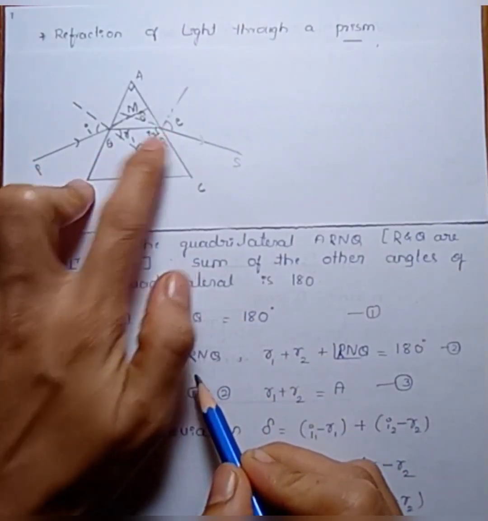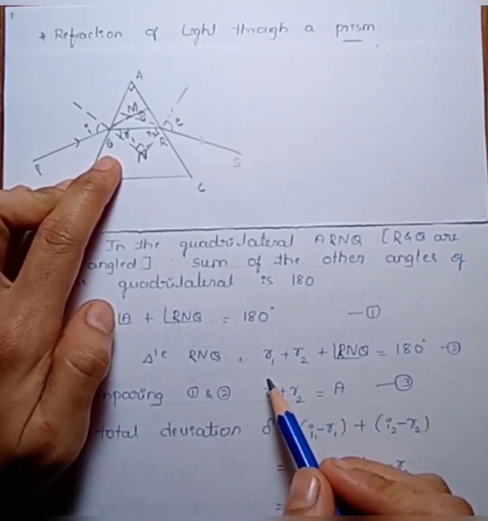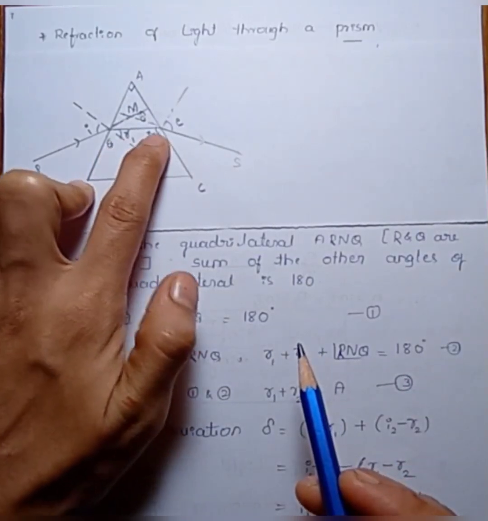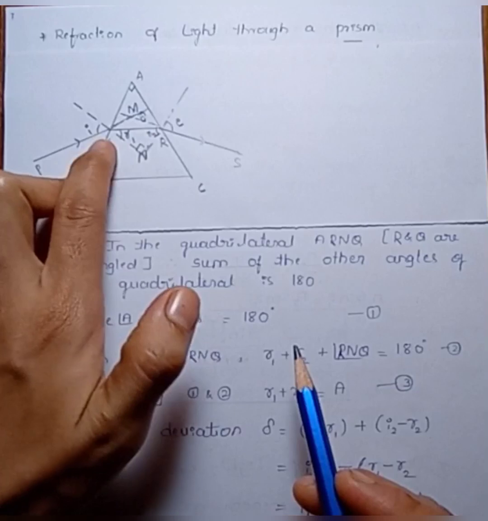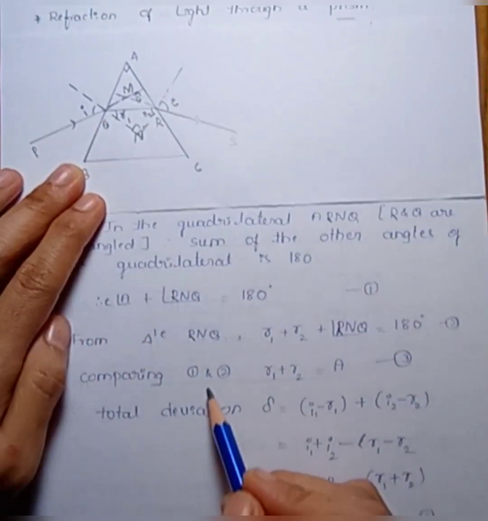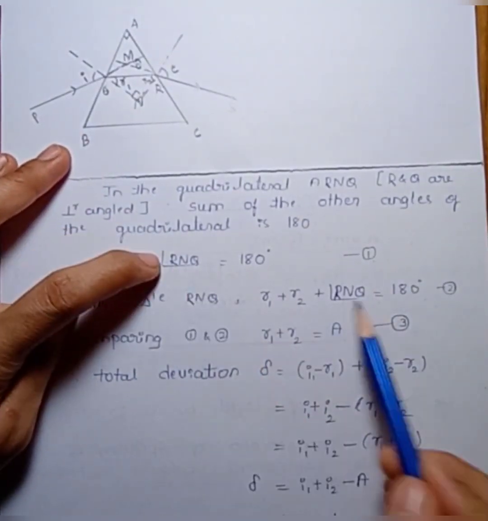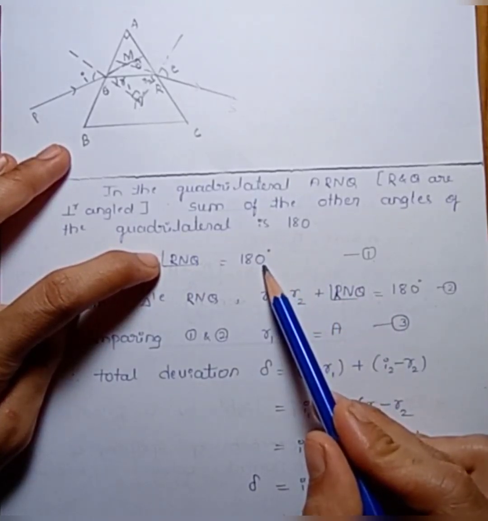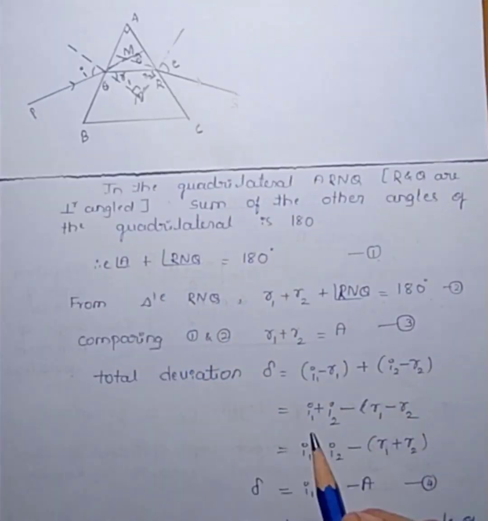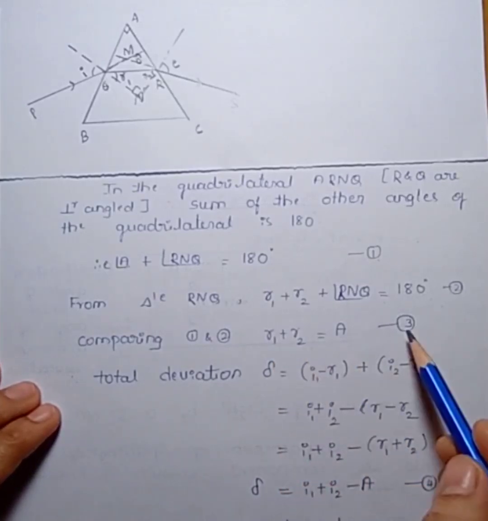From the triangle RNQ, the sum of all the angles inside the triangle must be equal to 180 degrees. That is R1 plus R2 plus RNQ is equal to 180 degrees. That is equation 2. Comparing equation 1 and 2, what can we write? RNQ is the same, and on the right hand side 180 degrees is the same. So therefore angle A is equal to R1 plus R2. Equation 3.